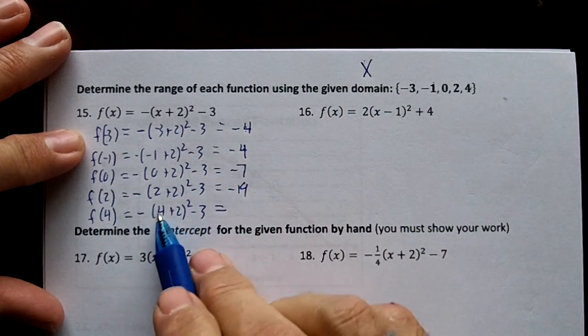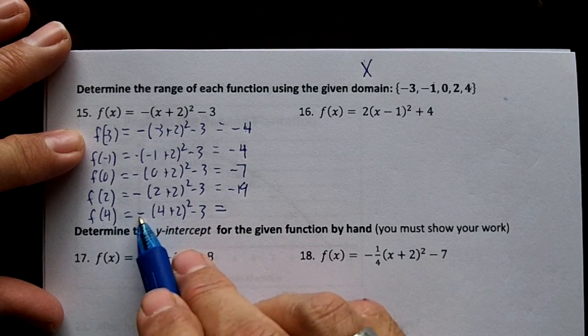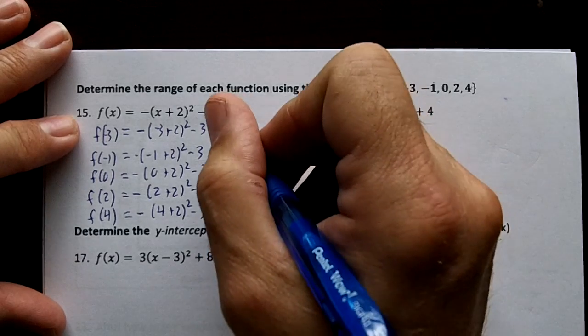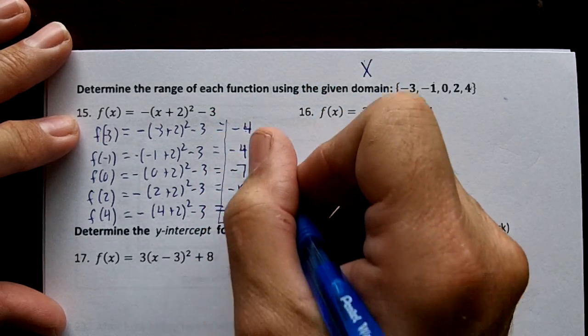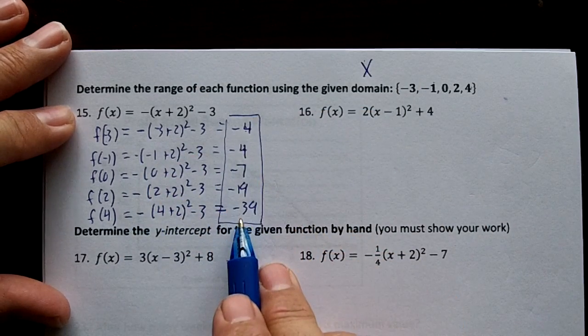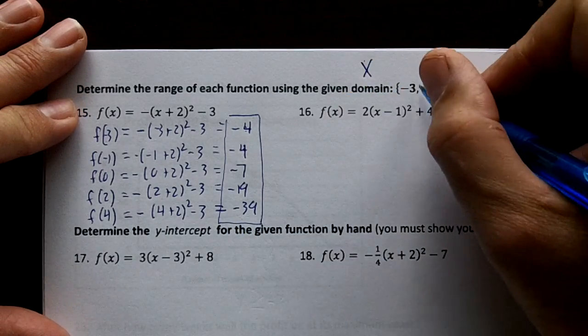And then finally, 4 plus 2 is 6. 6 squared is 36. Negative 36 minus 3 is negative 39. So our range would be these numbers. Just do the math. You could type this straight into the calculator to get these numbers and eliminate the ones that aren't right. Now then, I'm going to do the same thing for this one.